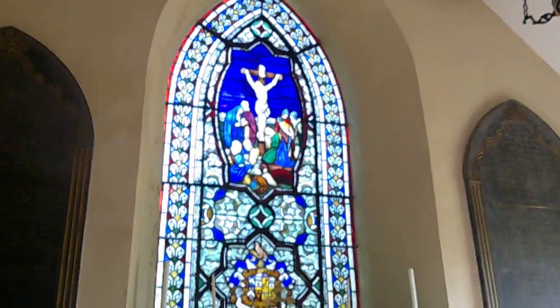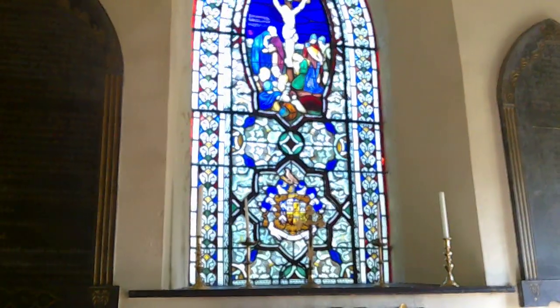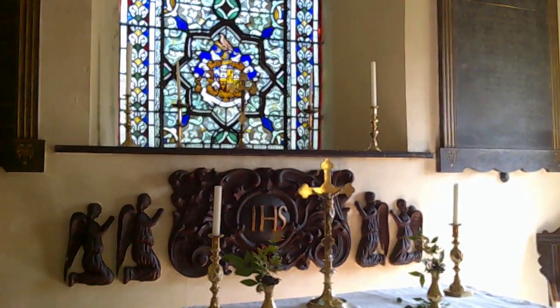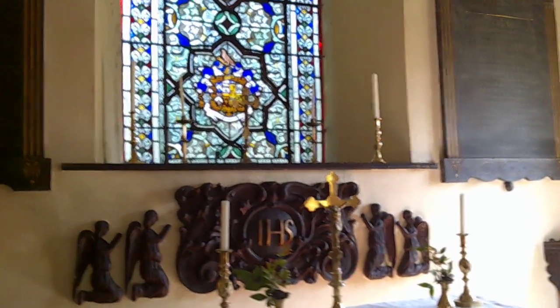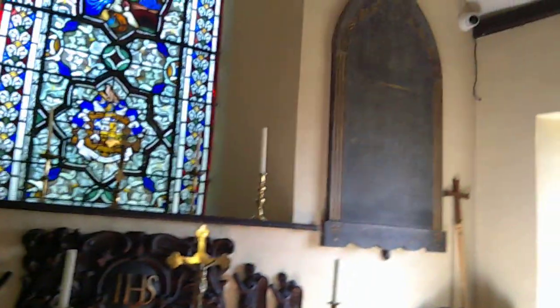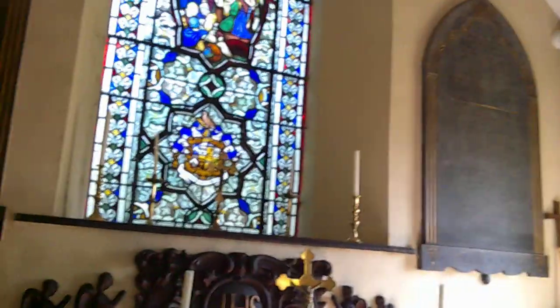The east window, we've got the crucifixion at the top, and then we've got the arms of what I presume to be the Lord of the Manor underneath. Carvings from an old Georgian reredos, and again those rather crude angels, a bit like this chap. The reredos is gone, but the carvings have been salvaged.